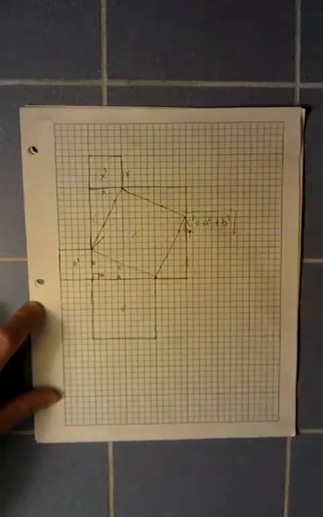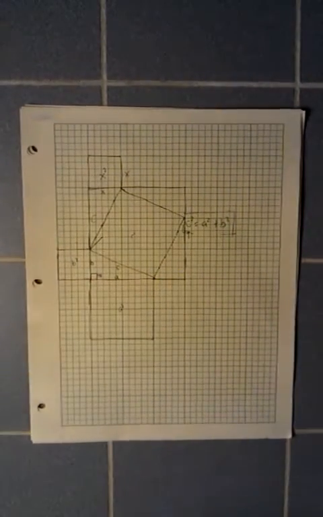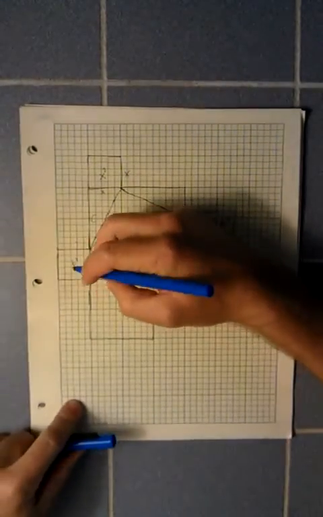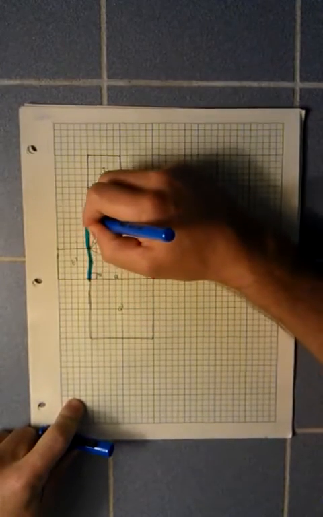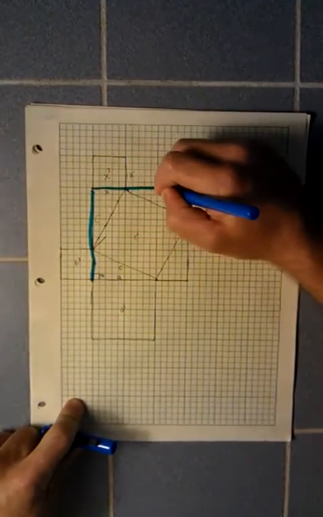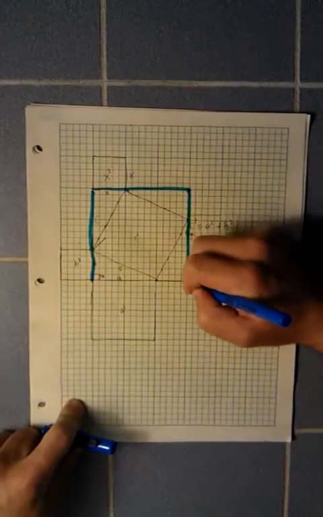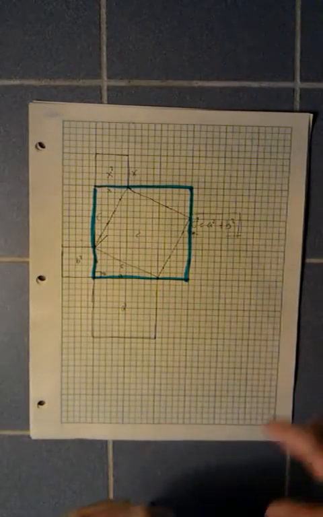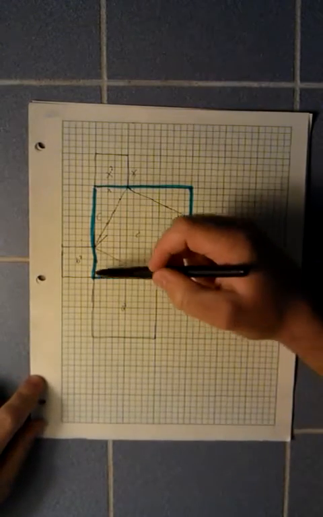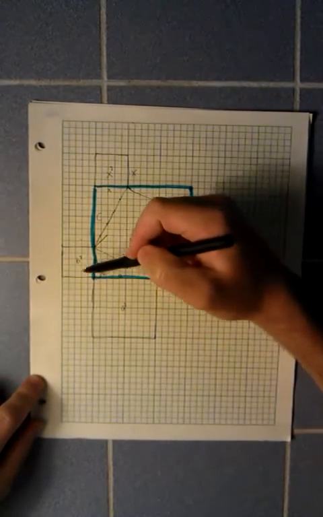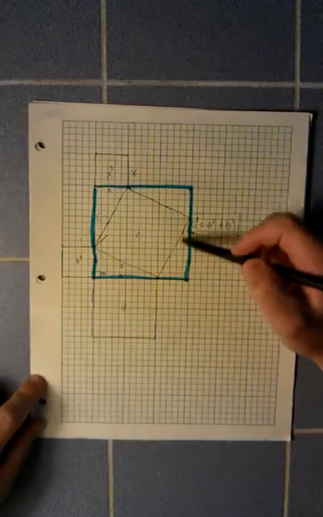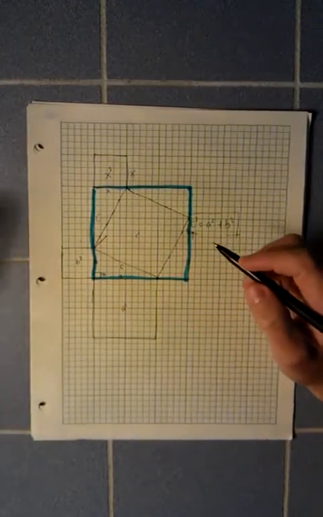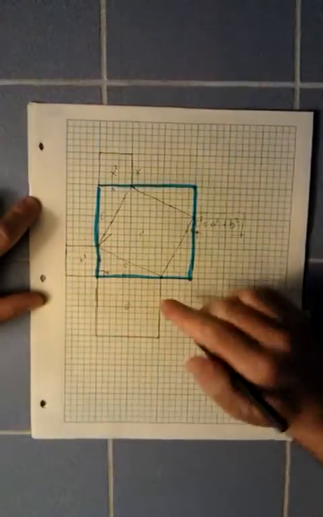So you see that square? Let me draw it in blue, the new square. So you have this huge square over here. And what we want to demonstrate is that the area of this plus the area of this is equal to the area of this. That's what we want to do. Okay, so let's analyze this new square.